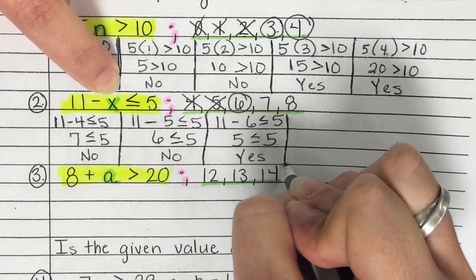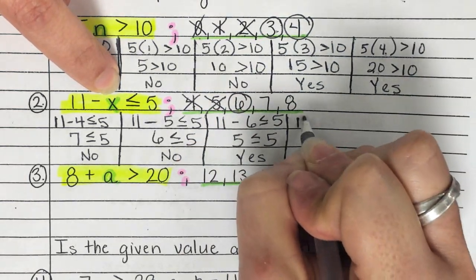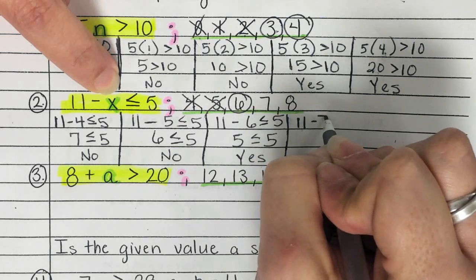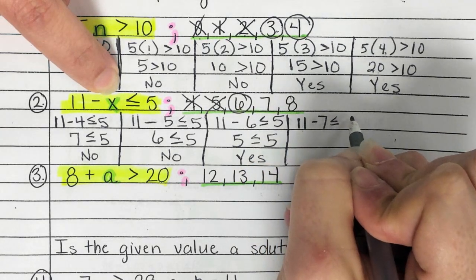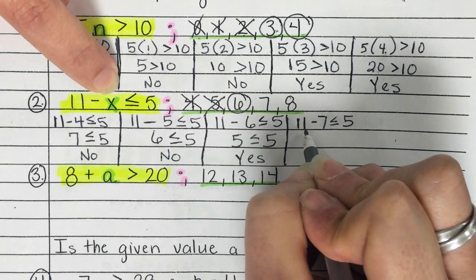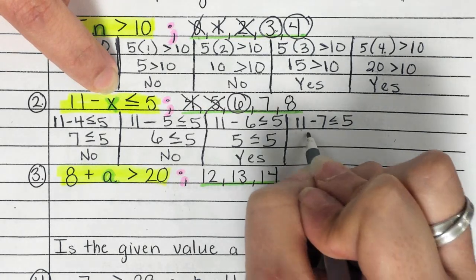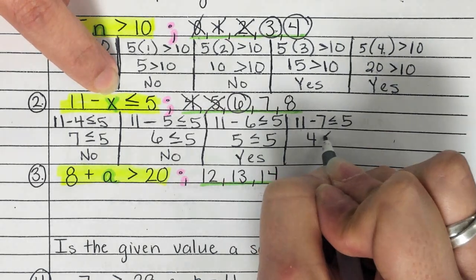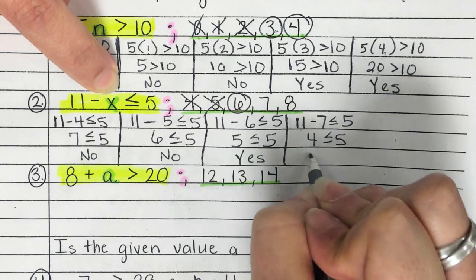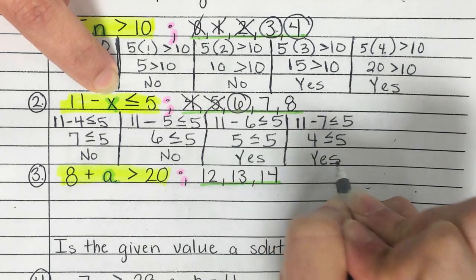This is easy. It is easy. It's easy to also make what I'm going to call little mistakes. So 11 minus 7 is 4. Is 4 less than or equal to 5? Less than. Yes, less than.